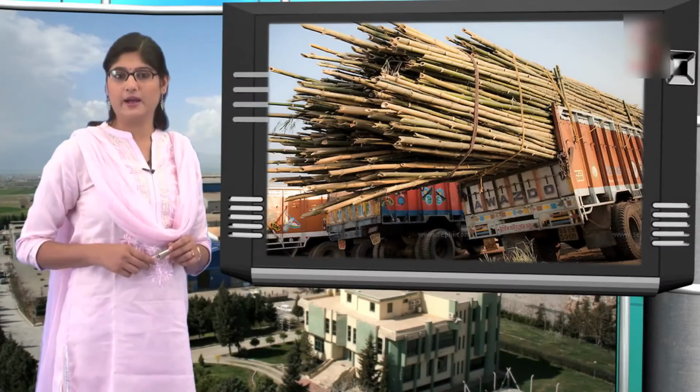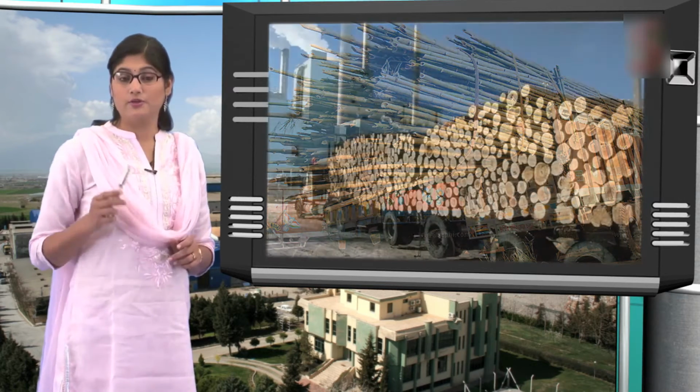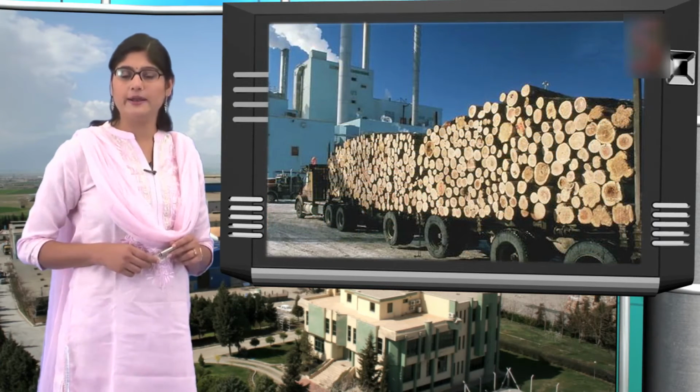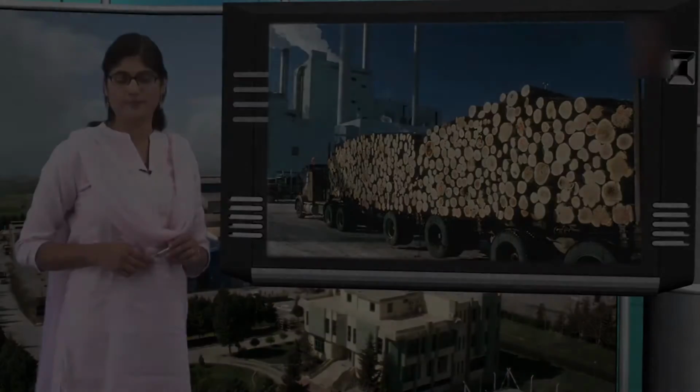Raw materials are the items that are used to produce various kinds of products. The raw materials are required in large quantities by the factories for the production process. Here's an exercise for you. Try to take any 4 industries and make a list of the possible raw materials used in those industries.